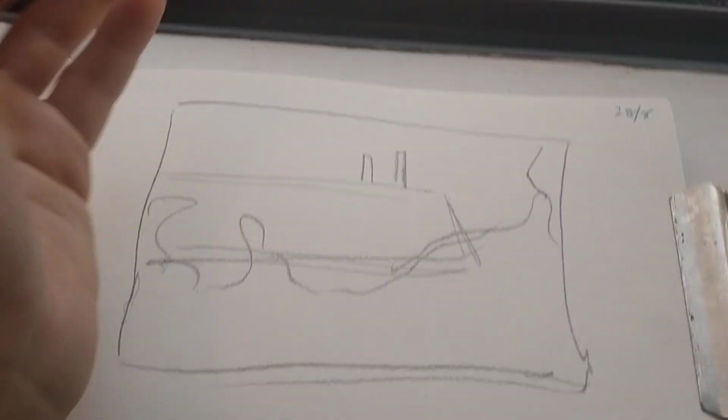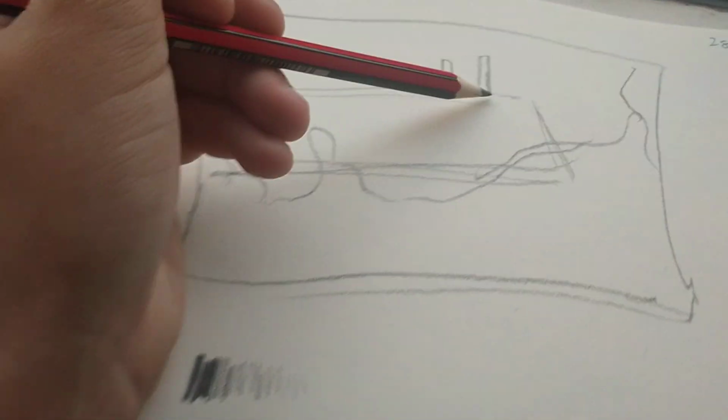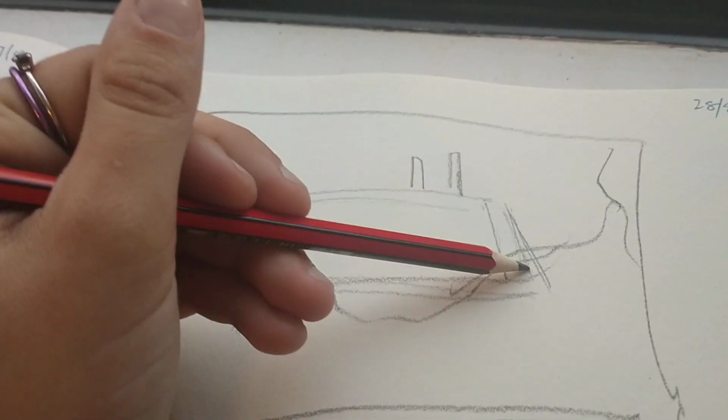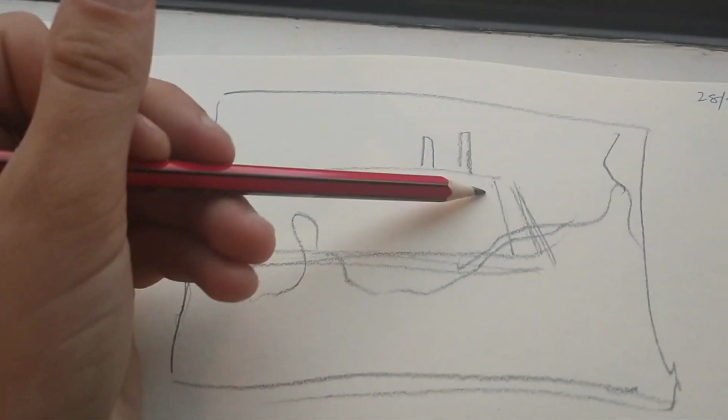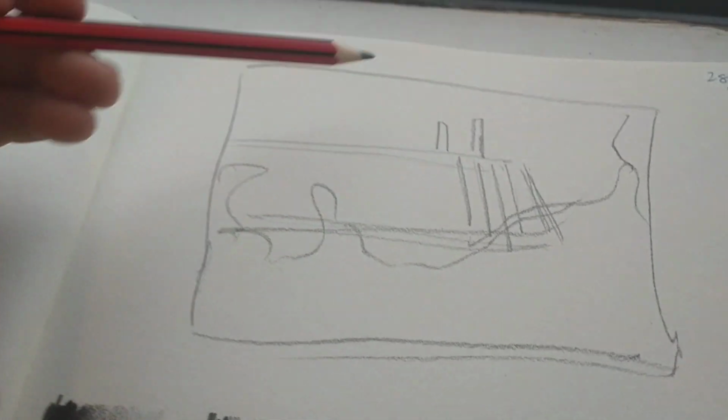Oh, my camera is out of focus. There we go. So yeah, if you want to familiarize yourself with the tonal value, you can always just test that out first. So from here, I can see that there are a few lines that kind of follow this initial slanted line downwards. So I'm going to just draw those in.